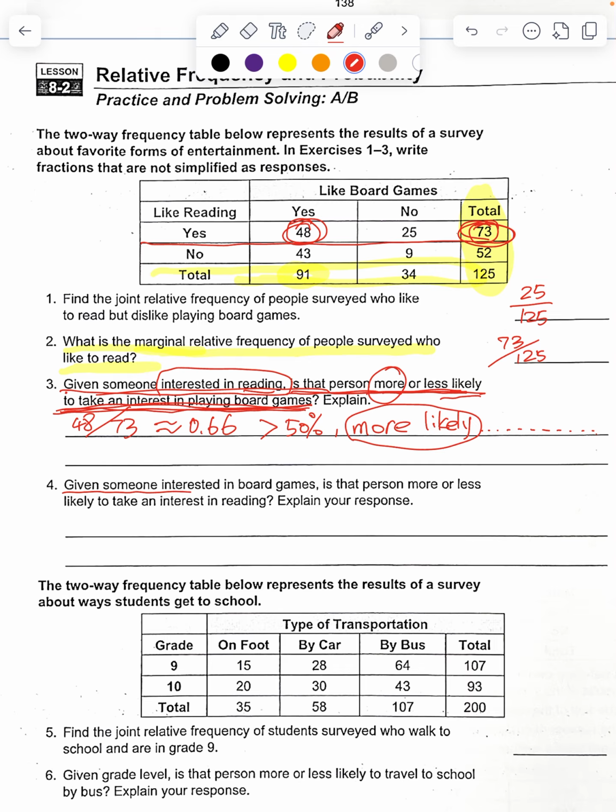Given someone interested in board games, it's the opposite of number 3. Is that person more or less likely to take an interest in reading? Okay, let's see how many people totally like board games. We're going to choose board games. Likely should be here. We have 91 people total who like board games.